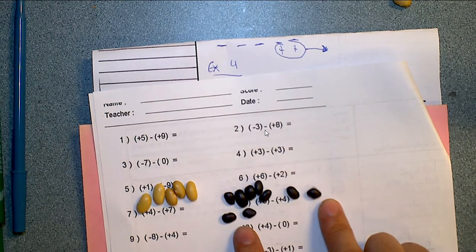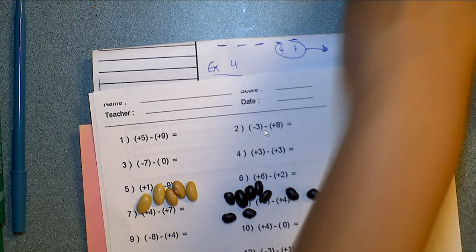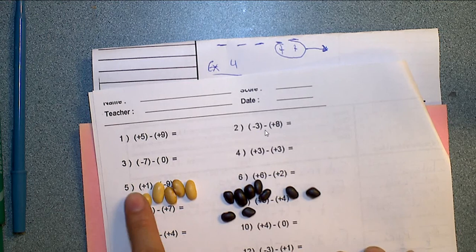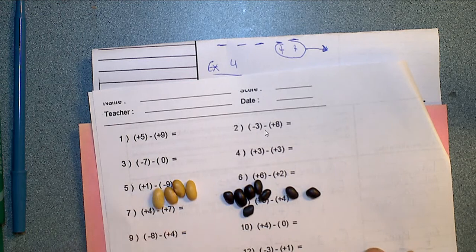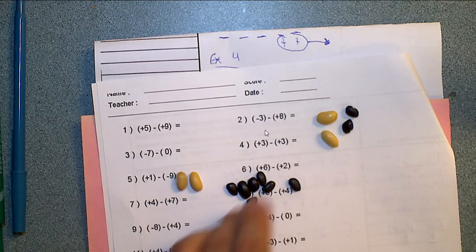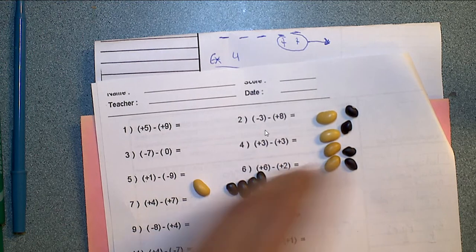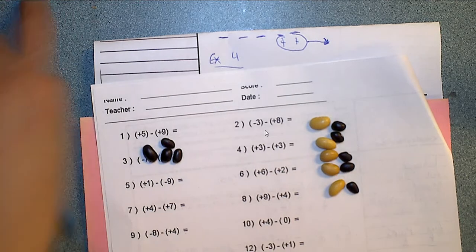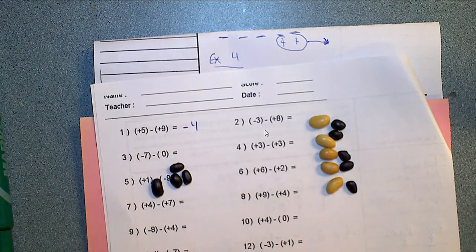But remember, because I have these 9 right here, they have to have their 0 pairs. So here's what we're going to do. I'm going to pair them up. So this goes away. This goes away. This goes away. This goes away. And this goes away. What's my answer? I've got negative 4. So you saw that in the model.